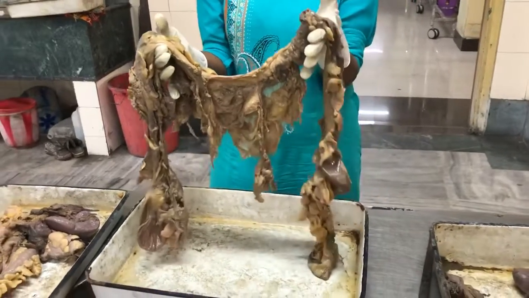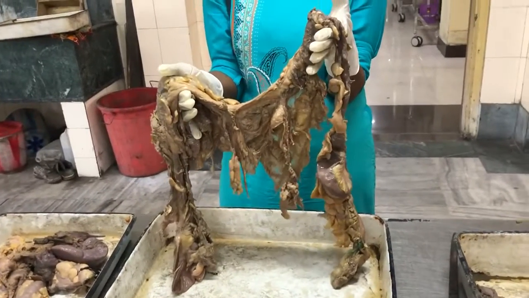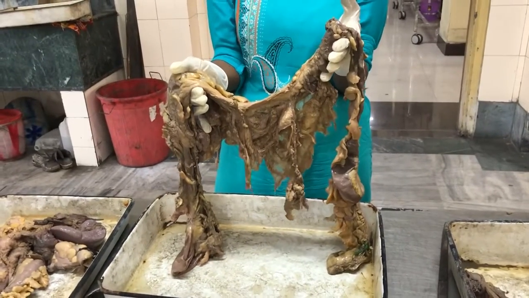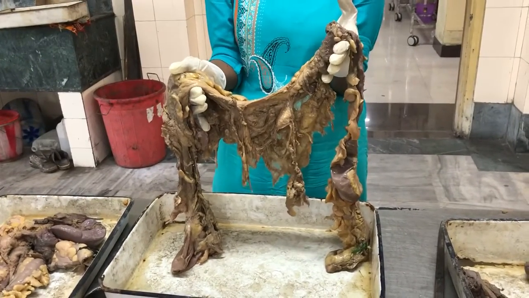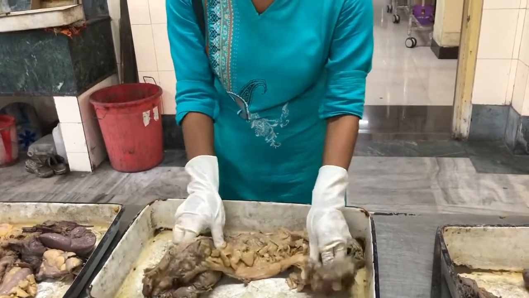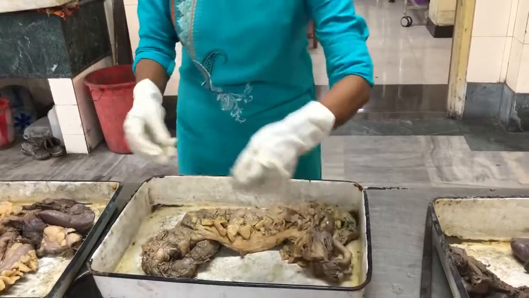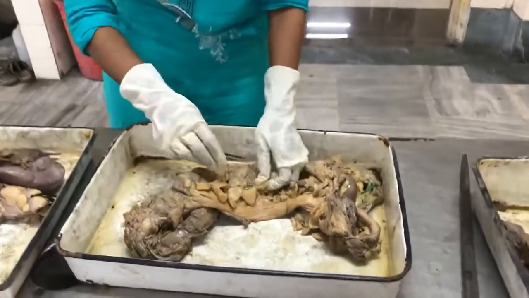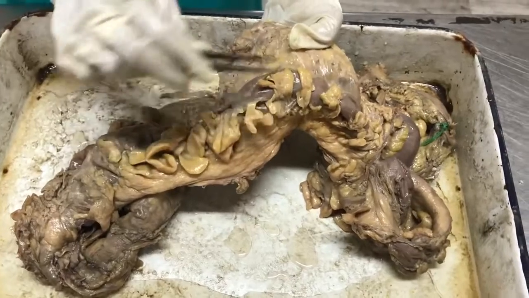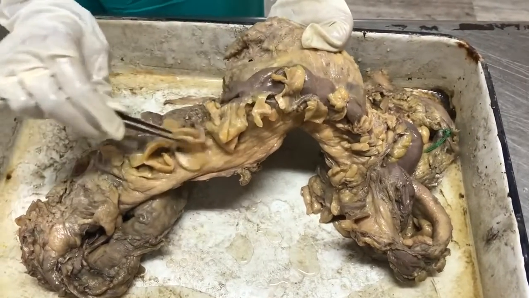There are certain characteristic features of the large gut. They need to be remembered. It presents 3 cardinal features called taenia coli, sacculations or haustrations, and appendices epiploicae. Now, one by one, we will see them in this specimen.